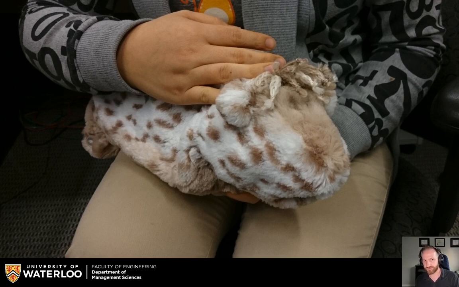The problem is this device was really expensive to build and prototype. It was a full working robot. It took a long time to build, and so it was really challenging to figure out whether it did the thing that it was supposed to do. And once it was built, it was really hard to change because you had already built a robot. So instead, you might do something like this.